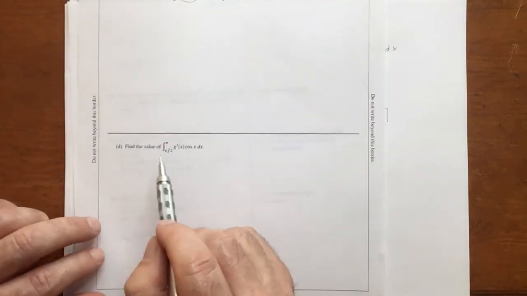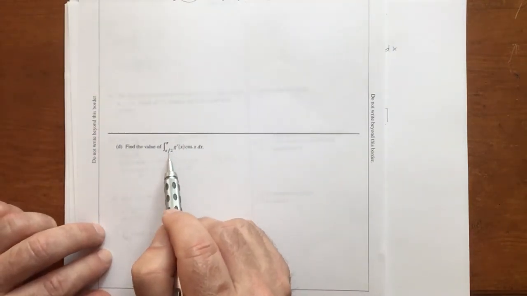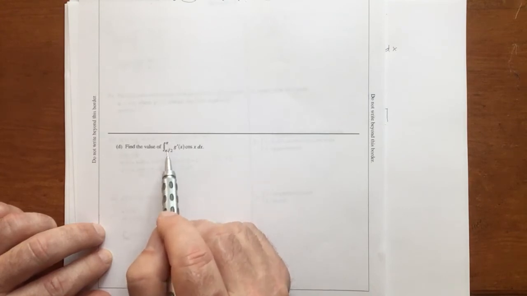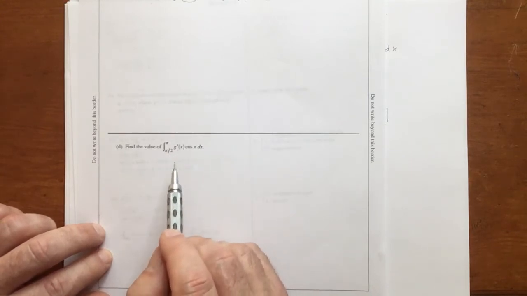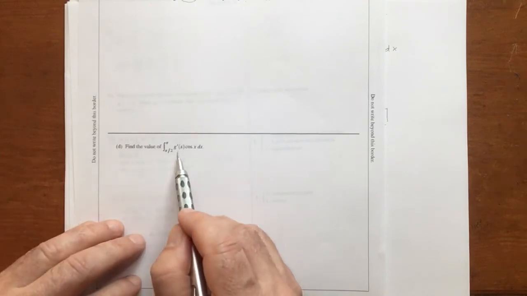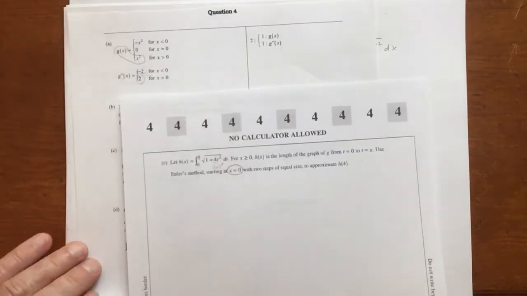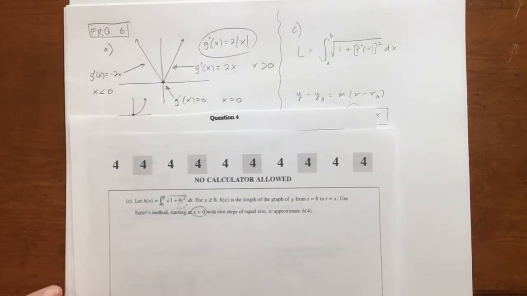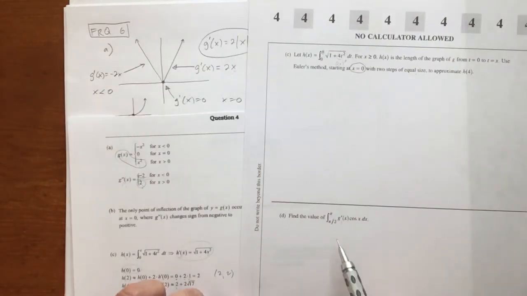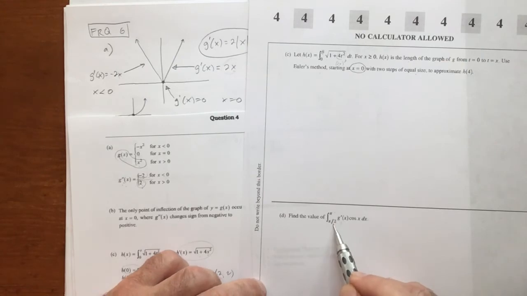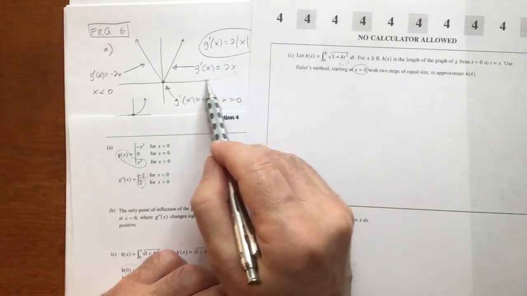Okay, find the value from pi over 2 to pi. Note the positive numbers of this. And so we have to go back to an earlier part. I guess I'll look at my graph. So when x is positive, g prime was 2x.